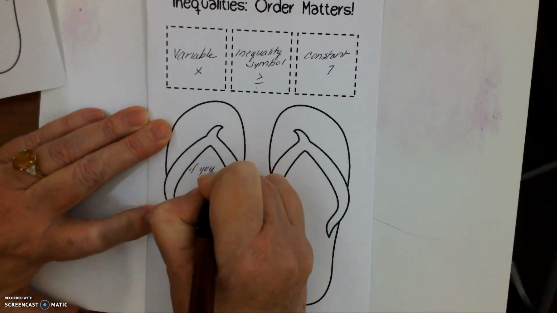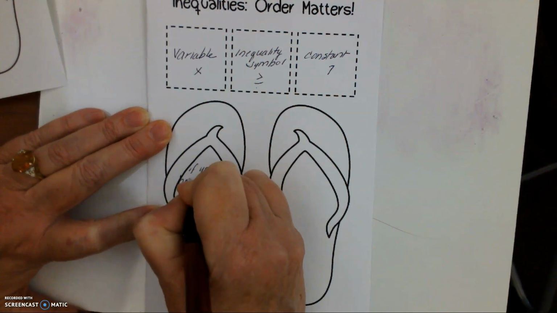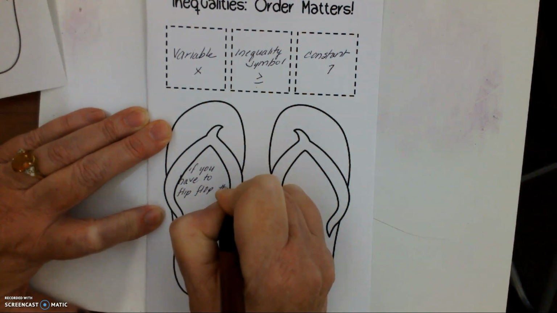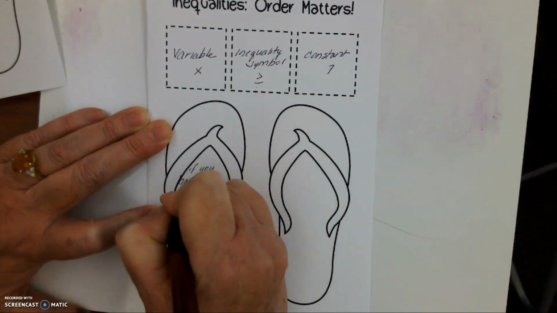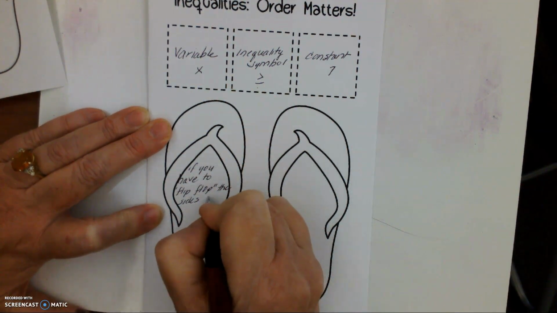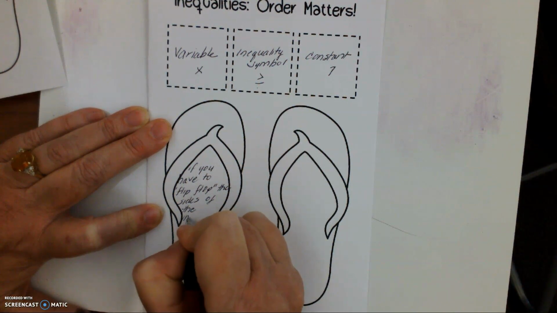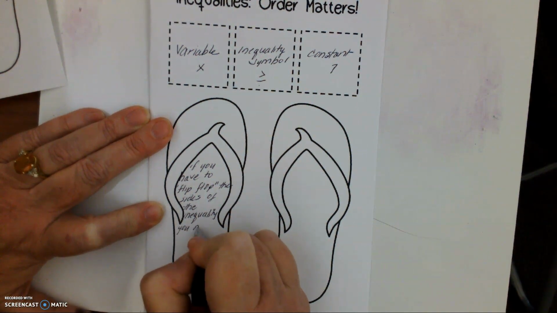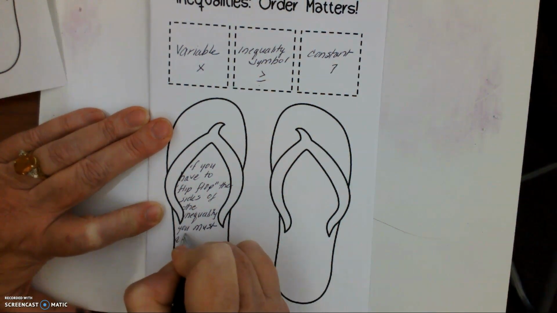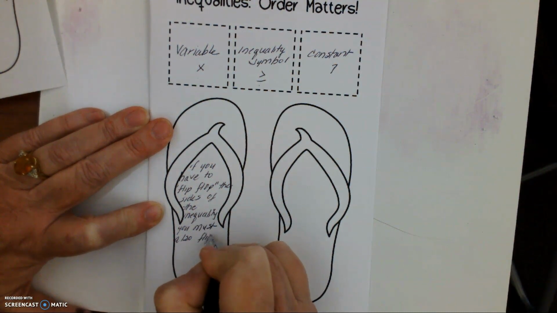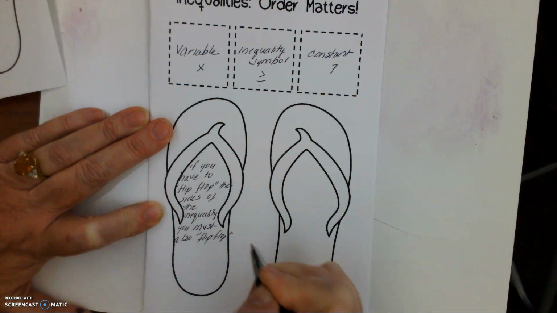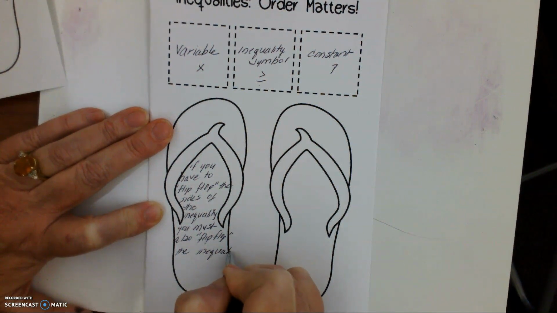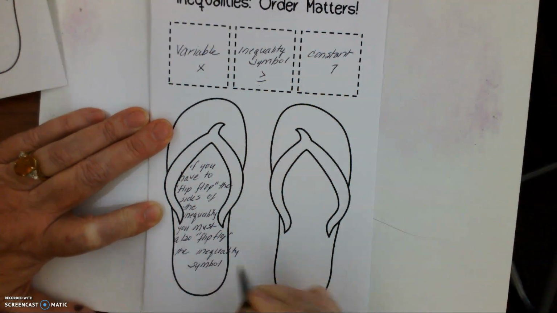If you have to flip-flop the sides, I'm going to put those in quotes, of the inequality, you must also flip-flop the inequality symbol. And that's what I showed you on the other page. Okay, this is just another review.